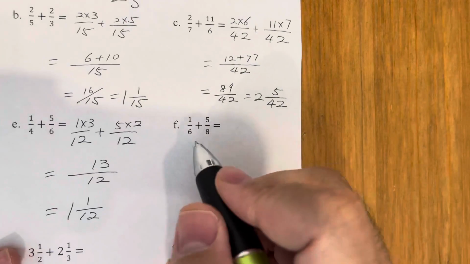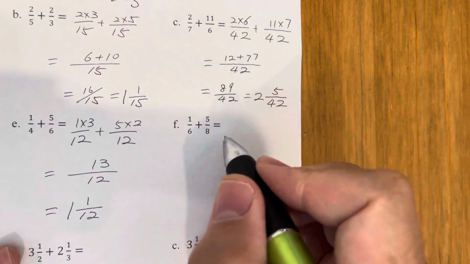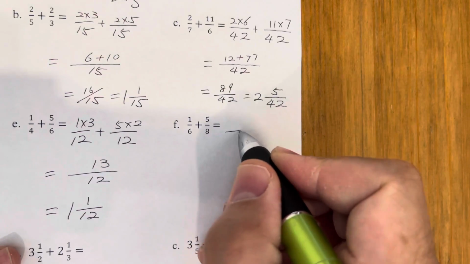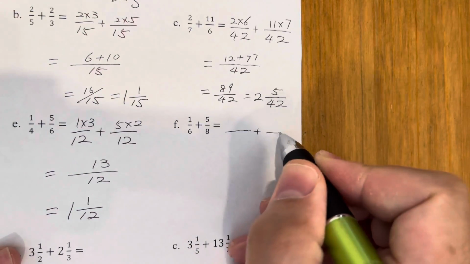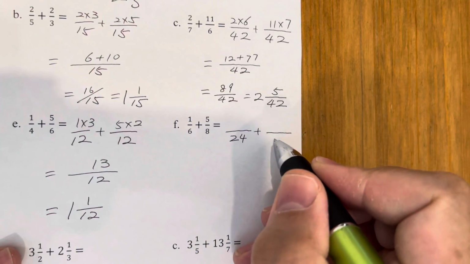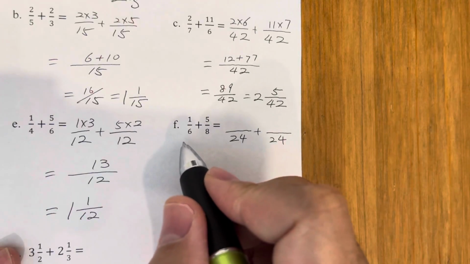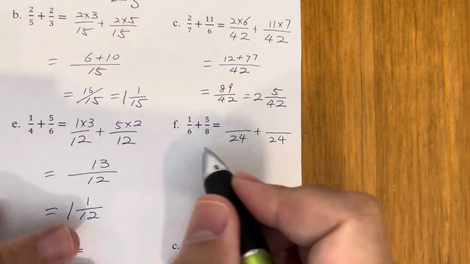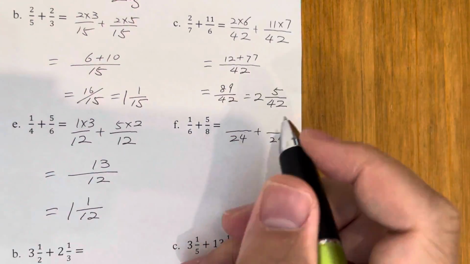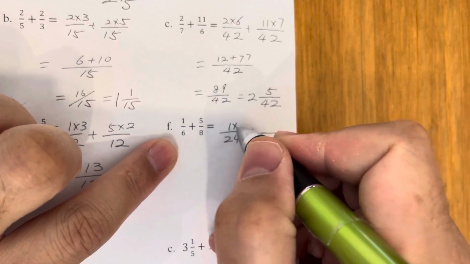F. That's 1/6 plus 5/8. What's the common multiple of 6 and 8? The least one is 24. Both 8 and 6 can fit into 24 perfectly. How many 6 can we fit in 24? 4 times.